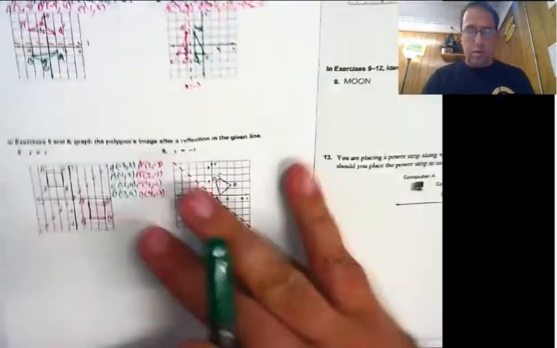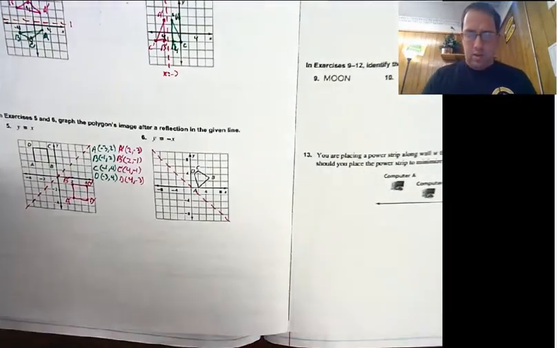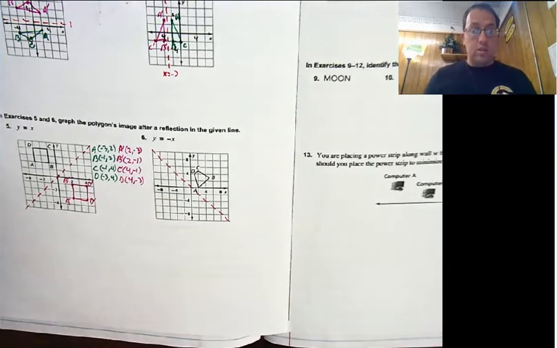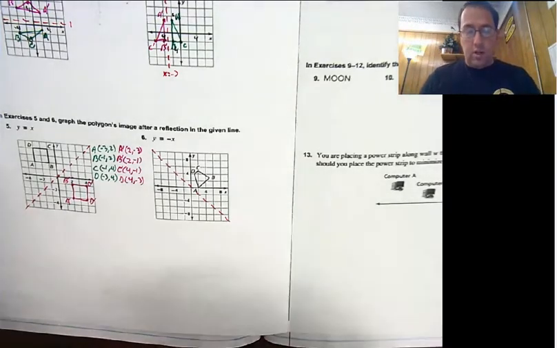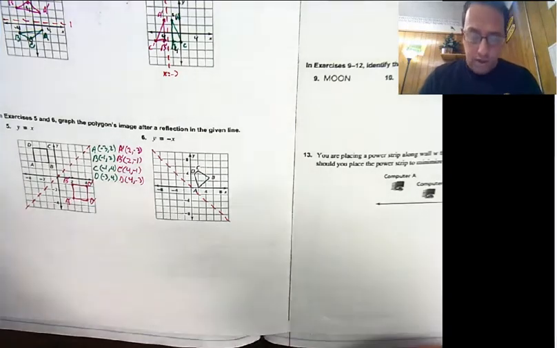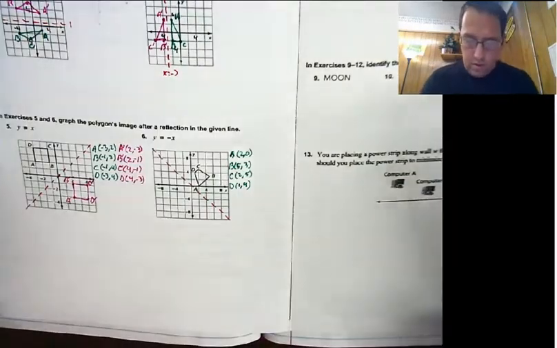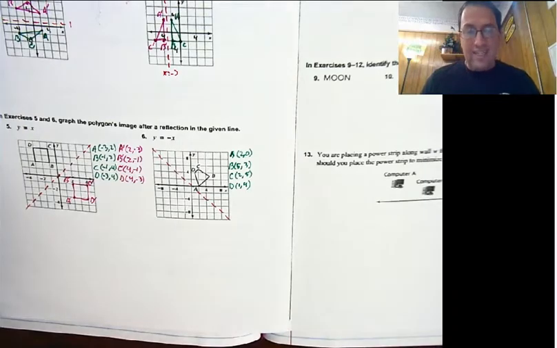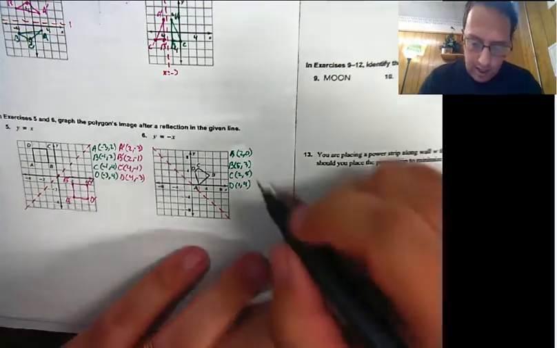All right? So again, I am going to do this, because this one can be hard enough. I'm going to write down the coordinates of the pre-image, and then I'll write down the coordinates of the image, and then plot them. So those are written down.